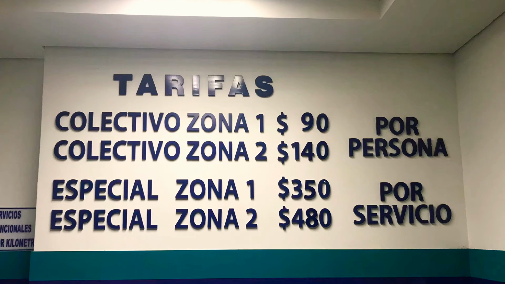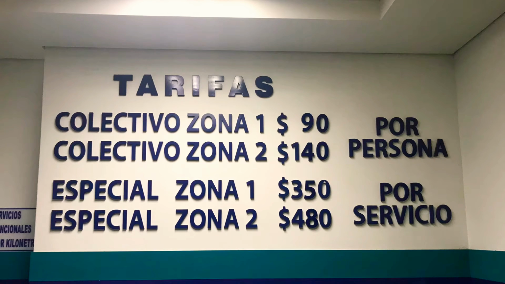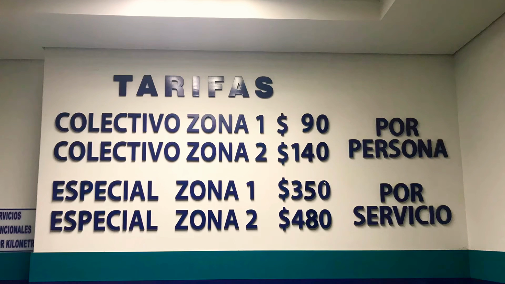Now, the next section is Especial Zona 1, which is Special Zone 1, and Especial Zona 2, which is Special Zone 2. So that means the cab is yours, even if you're traveling by yourself. And it says por servicio at the bottom instead of por persona. That means per service. So they will take you anywhere in Zone 1, right there it is, for $3.50, or anywhere in Zone 2, which is $4.80.